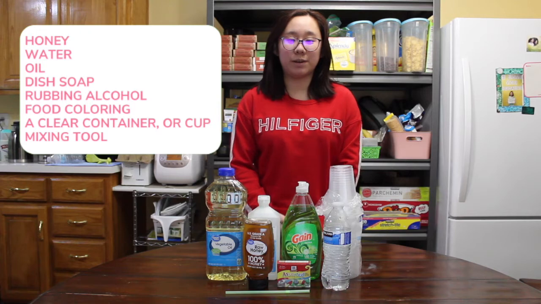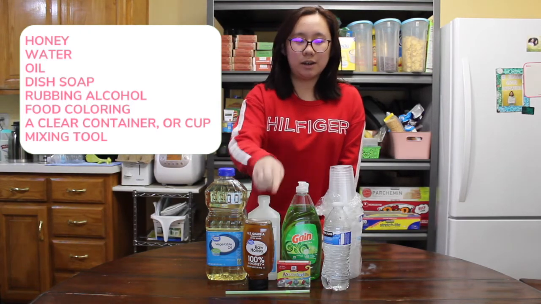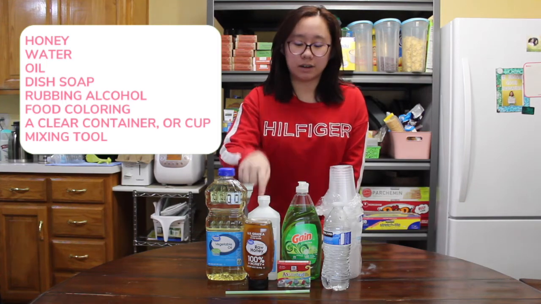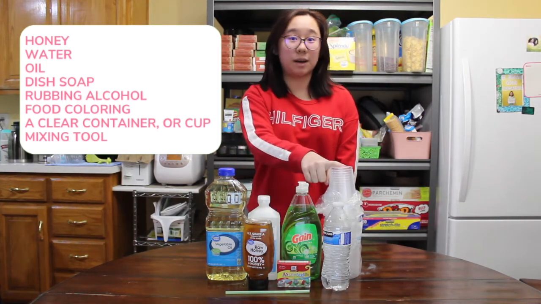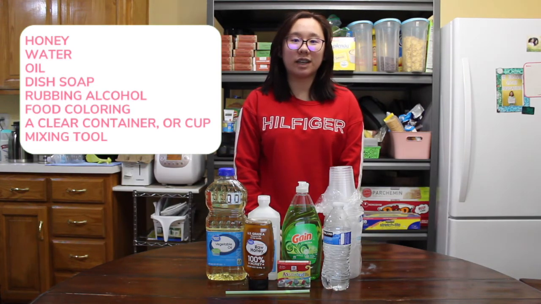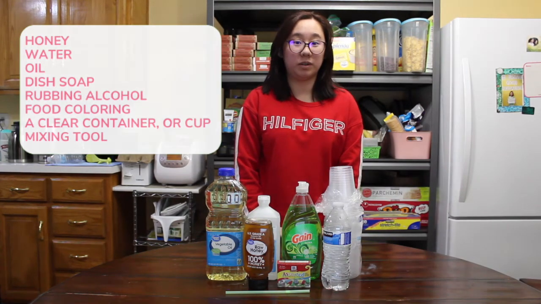In today's experiment, you'll need honey, water, oil, some dish soap, rubbing alcohol, some food coloring, a clear cup or container, and a mixing tool. Make sure you select a container that is clear so that you can see the liquids, and then one that is not too wide, otherwise you might have to use more liquid to form a layer.